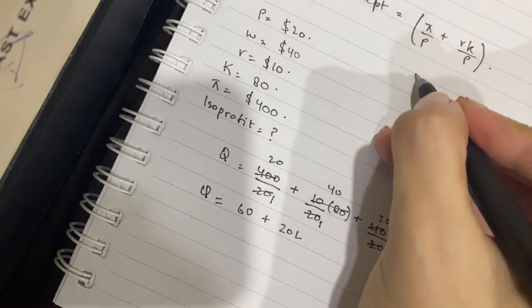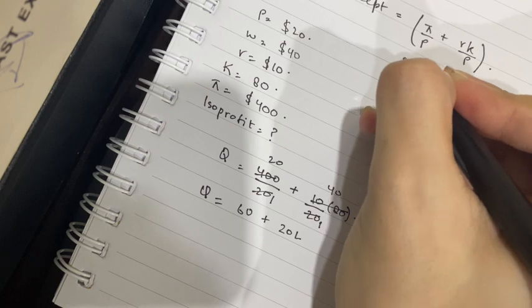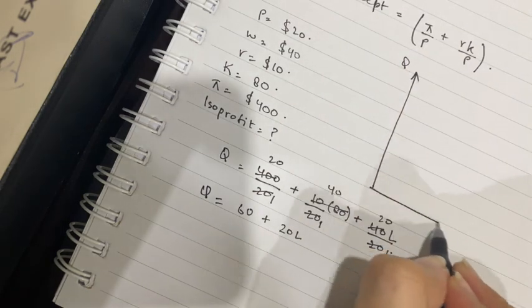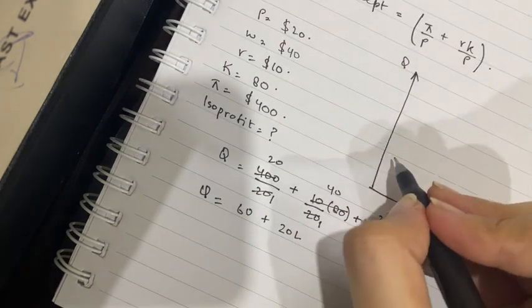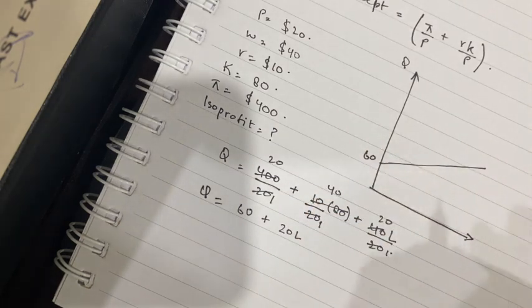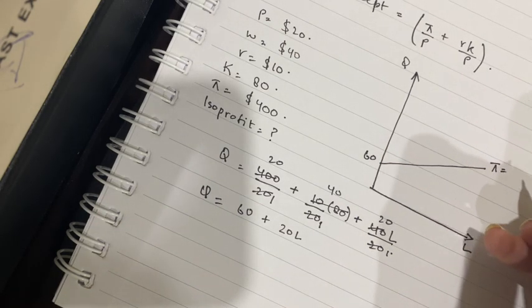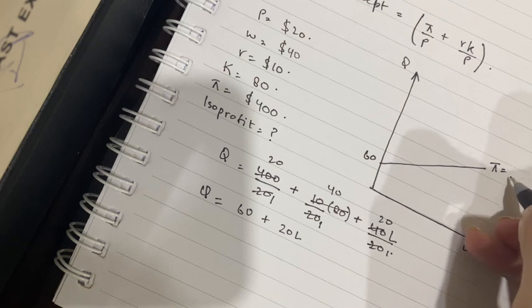We're going to see this graphically as well. So Q again on the vertical axis and L again on the horizontal axis. 60 being our intercept is where our isoprofit line will start from, for profit equal to $400.